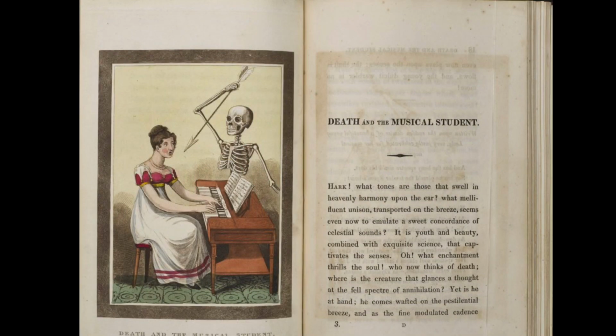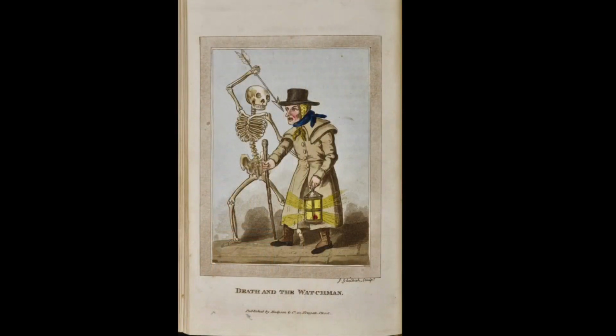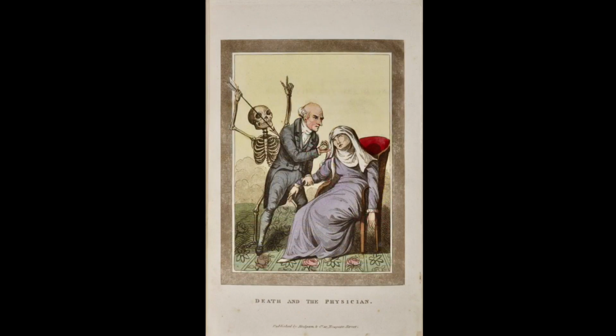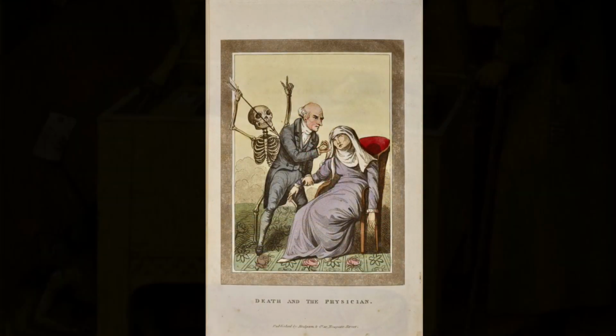Here we're going to just rifle through some of the pages from that book, and just like with the Dance of Death, the point is that no one is spared. Not even this doctor who doesn't realize he's the one that's in real danger.